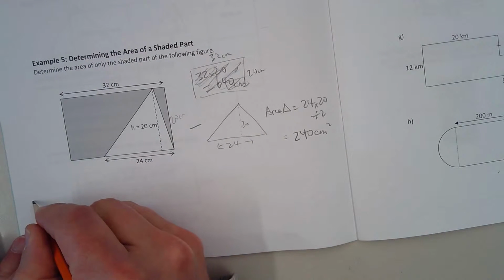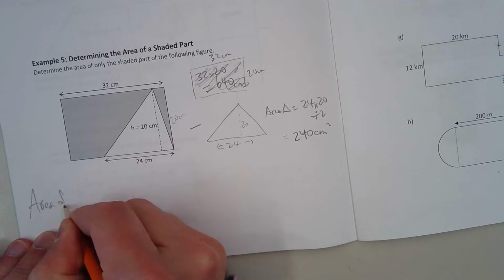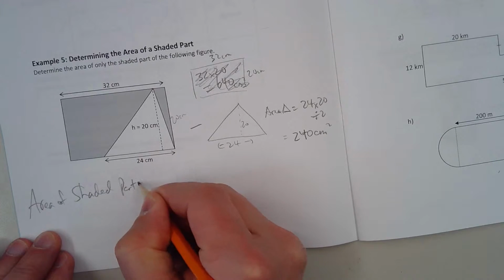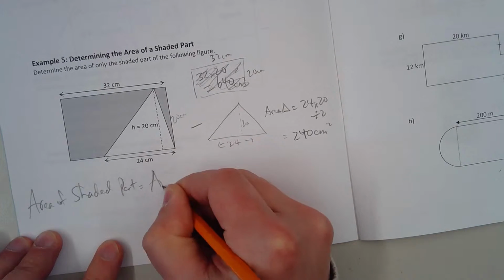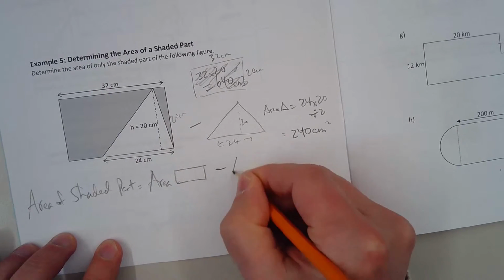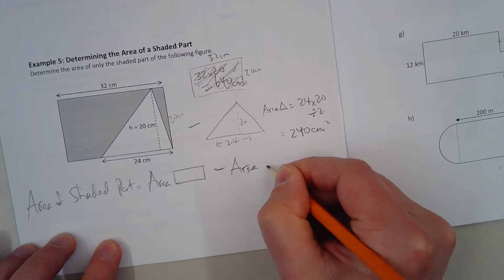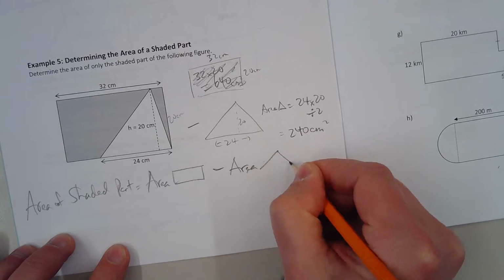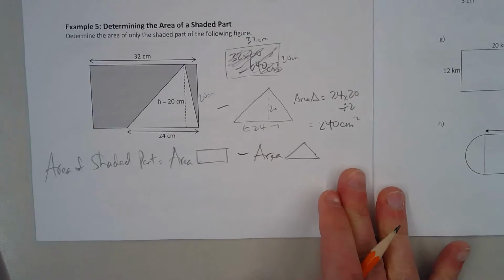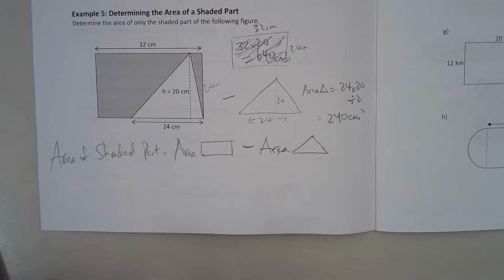So the area of the shaded part is equal to the area of the rectangle minus the area of the triangle. And for any of those kind of questions, and they'll come up again, that's how you do them. Find the area of the larger shape, subtract out anything in the middle.